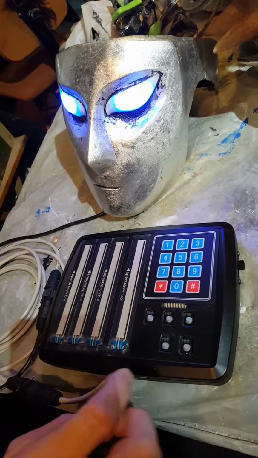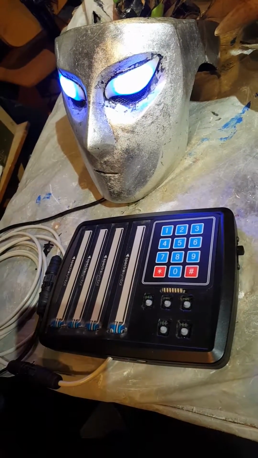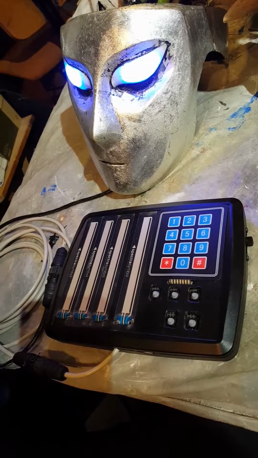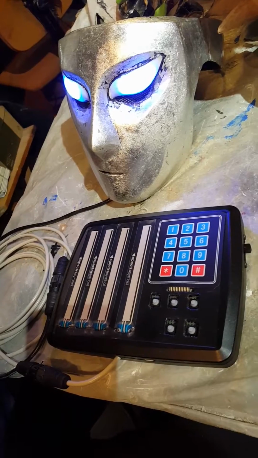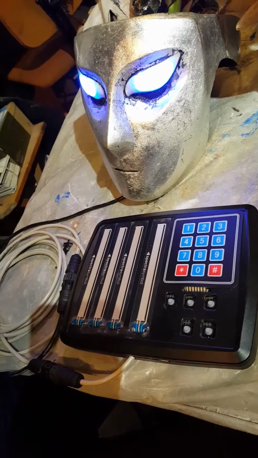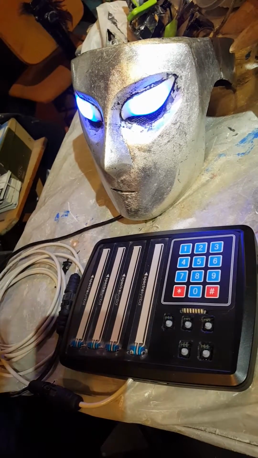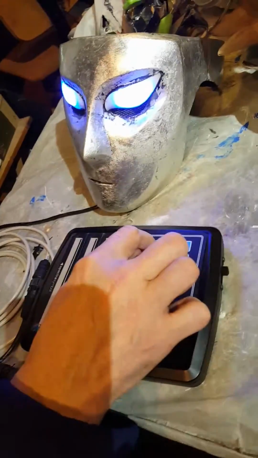Okay, so normally whatever the state of things with strobing or fading, with strobing or the eyes being enabled or disabled, when I recall a setting from memory, it will conform to those settings.